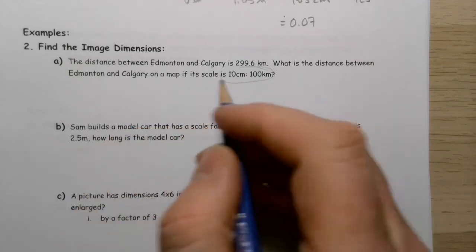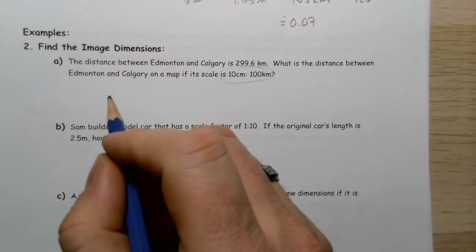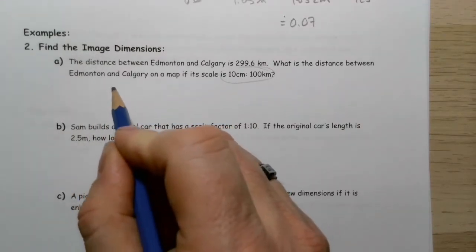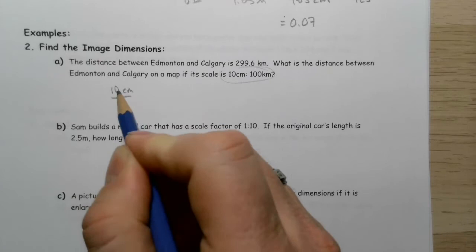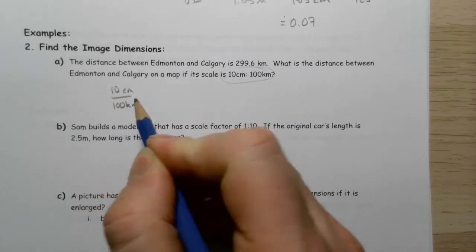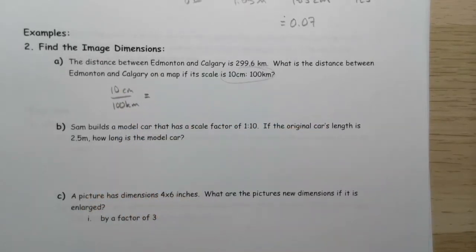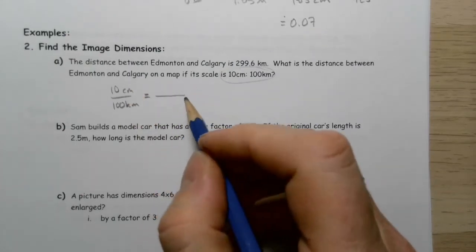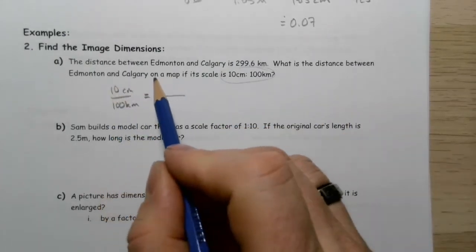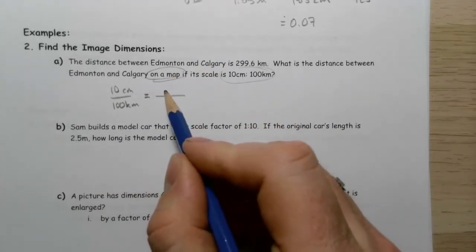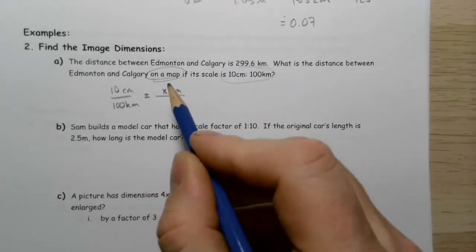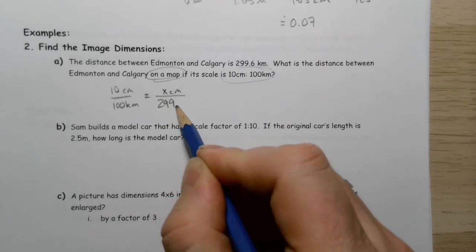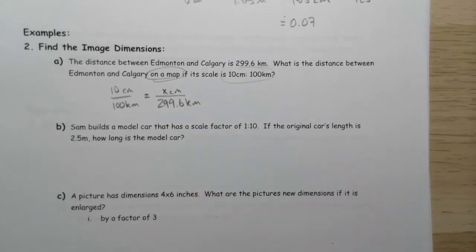So what we've got here, and I'll write it this way, is 10 centimeters over 100 kilometers. I think it's easier to work with it in fraction form here. I know that this is image over actual. What I'm interested in is the distance between Edmonton and Calgary on the map. So I'm looking for X centimeters on the map, but I know that this is 299.6 kilometers in actuality.